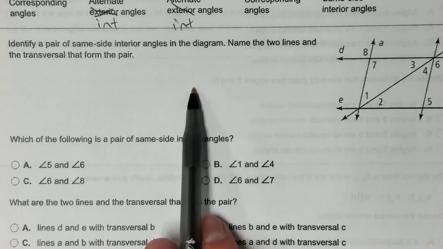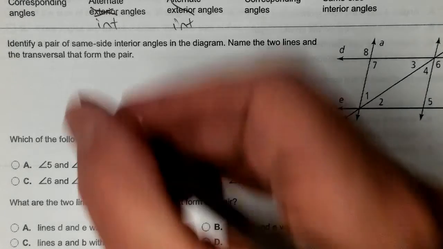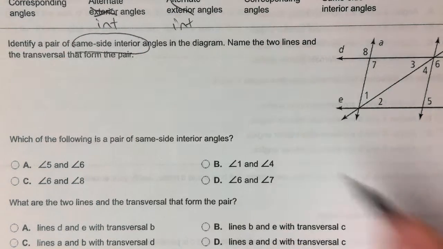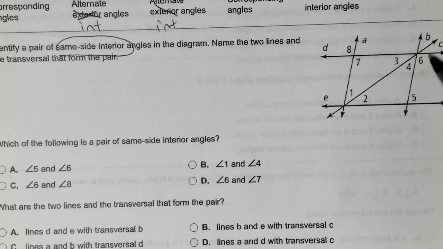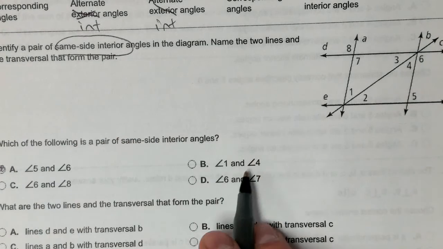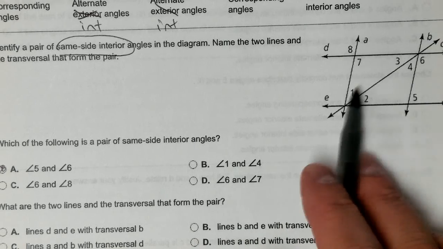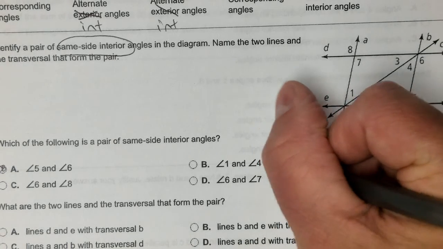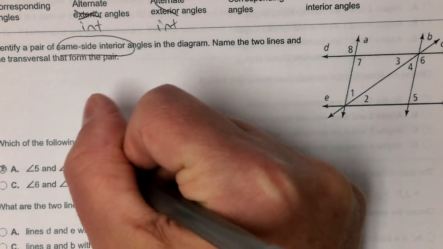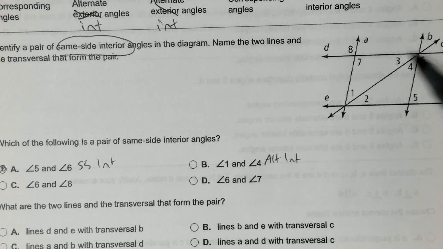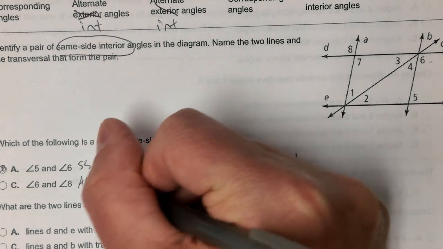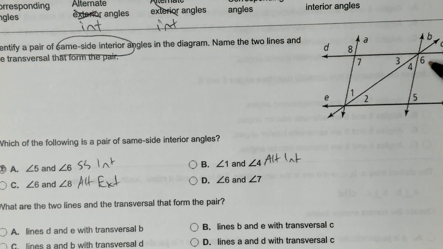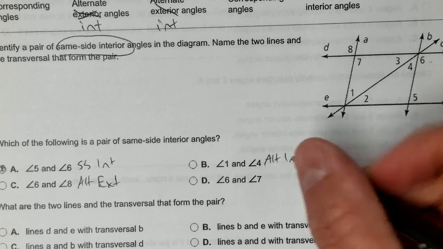The next one says identify the same side interior. 5 and 6 are same side interior, so we got it right off the bat. 1 and 4 would have been alternate interior. 6 and 8 would be alternate exterior. And 6 and 7 would be corresponding.